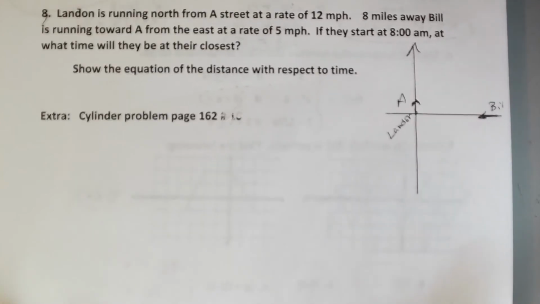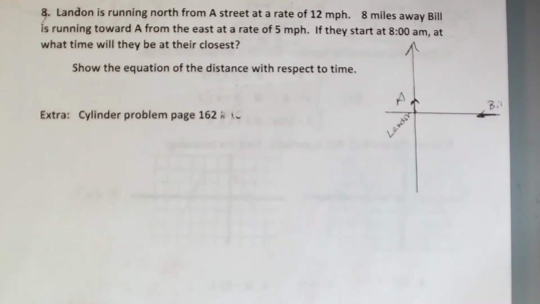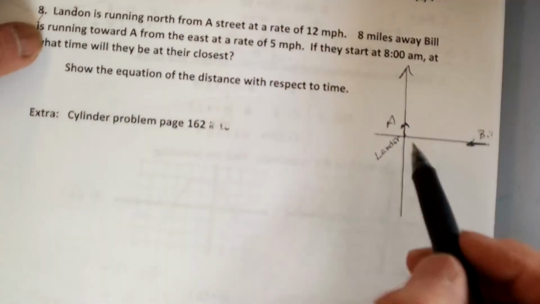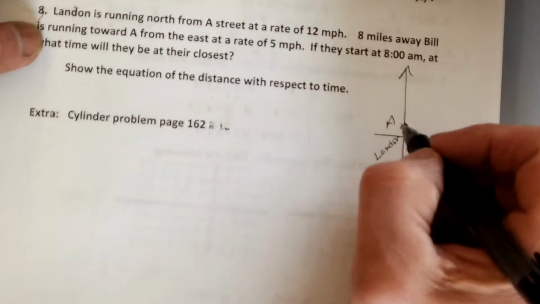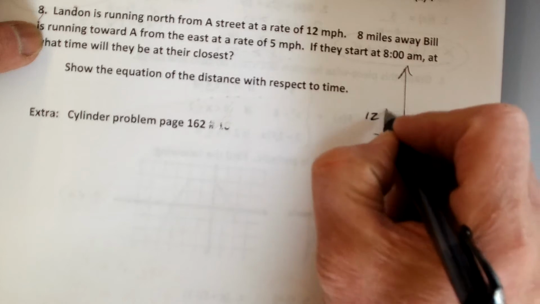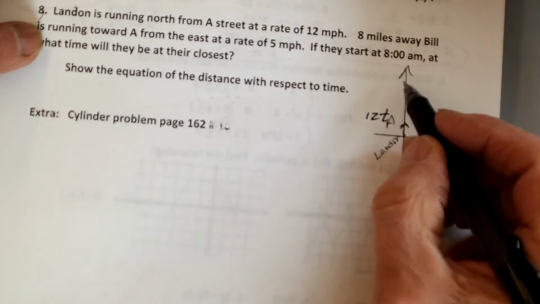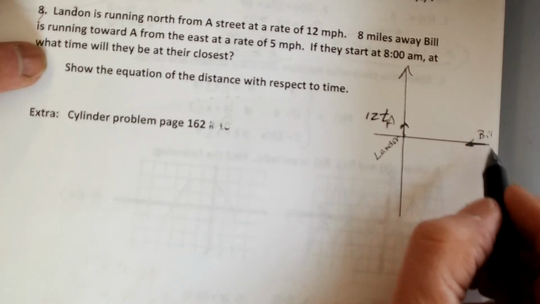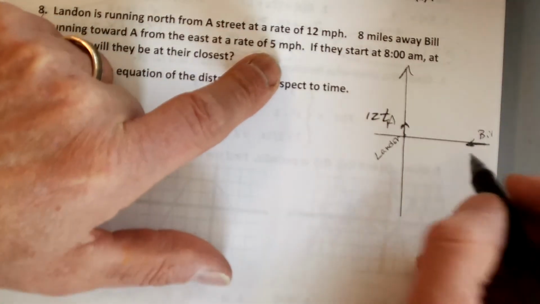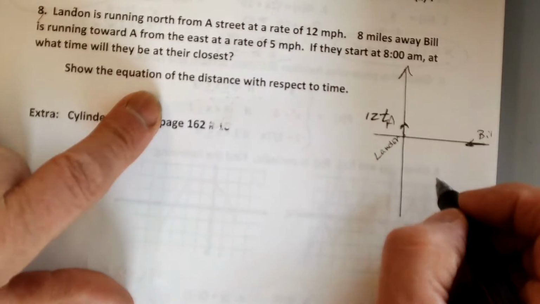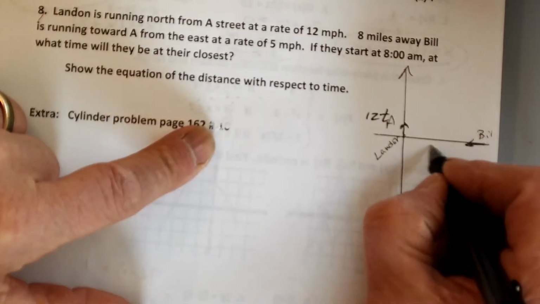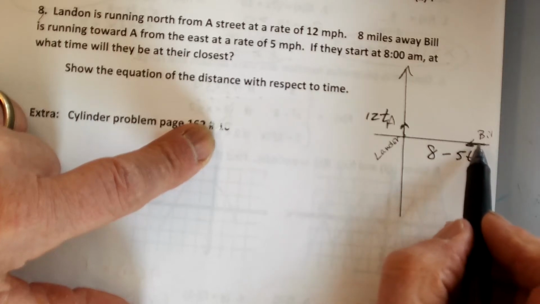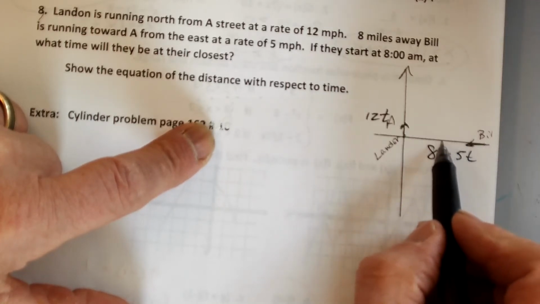Okay, number 8. All right, here we go. So, Landon is running north from street A, so here's Landon, he's running that way at 12 miles per hour. Let's call that 12t, that's his distance. And then 8 miles away, Bill is running towards A at 5 miles per hour because Bill's much slower than Landon. But he's still 8 miles away, so it'd be 8 minus 5t, minus because Bill's distance is getting smaller as he runs towards the center.